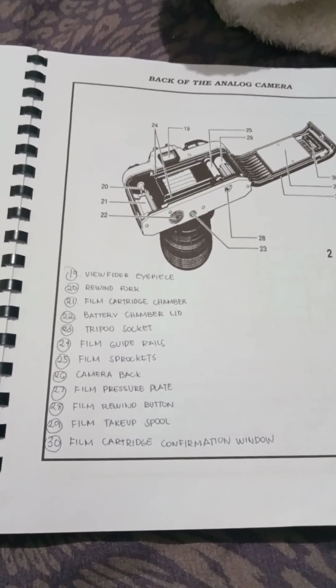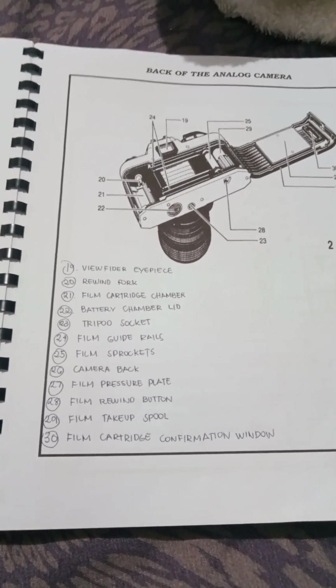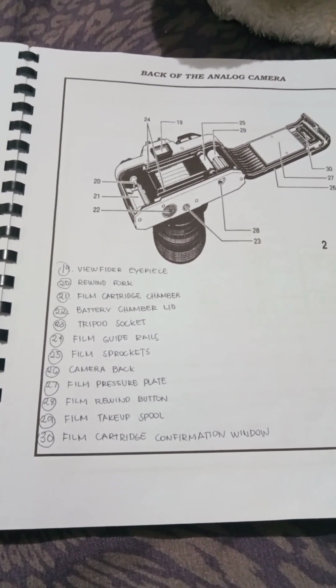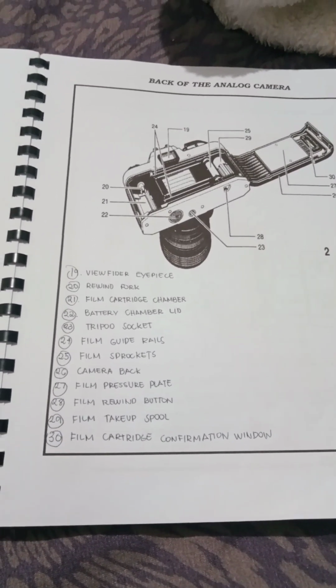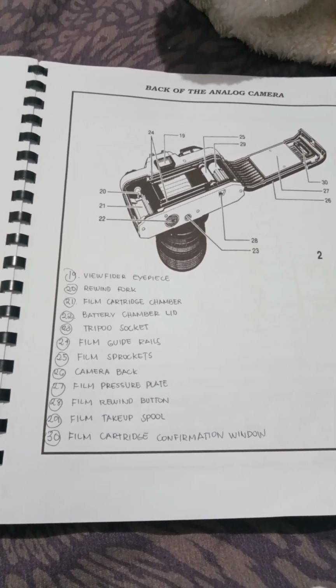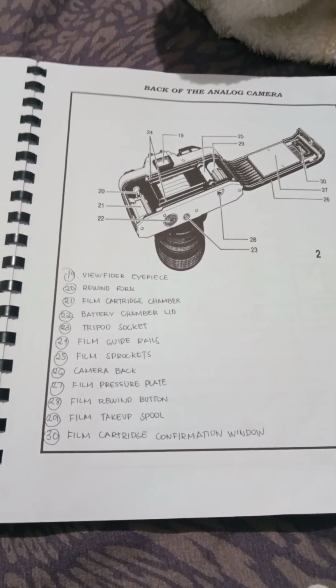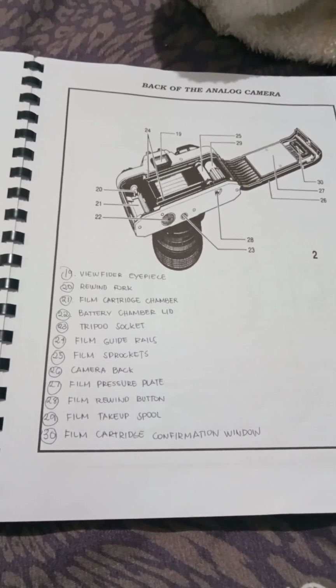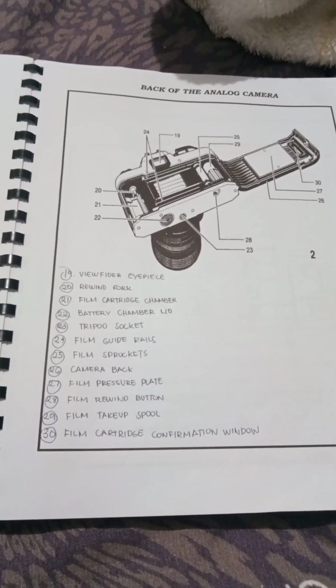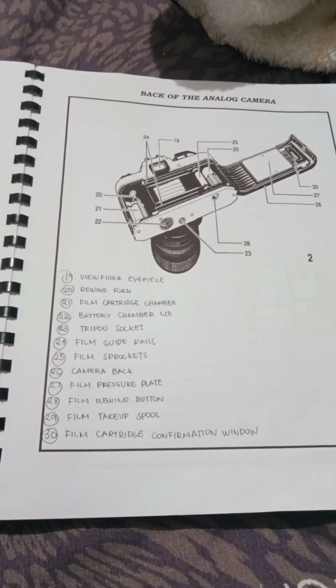22. Battery chamber lid provides access to the compartment where the camera's batteries are housed. 23. Tripod socket allows the camera to be securely mounted on a tripod for steady shots. 24. Film guide rails guide the film smoothly through the camera for proper alignment and exposure.